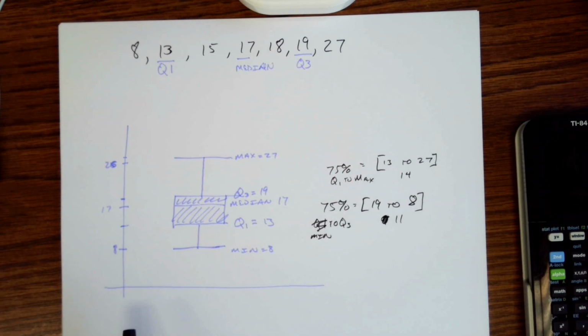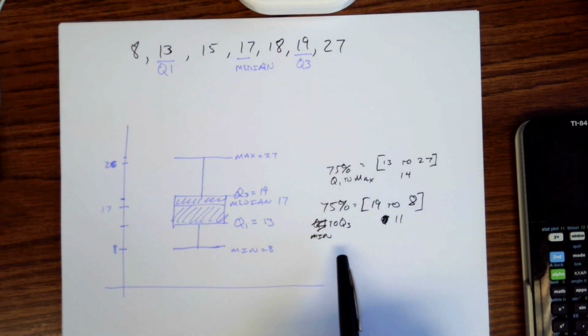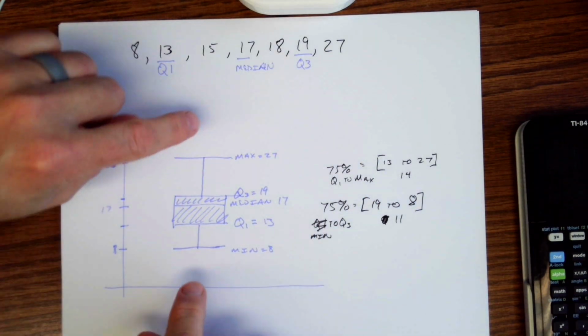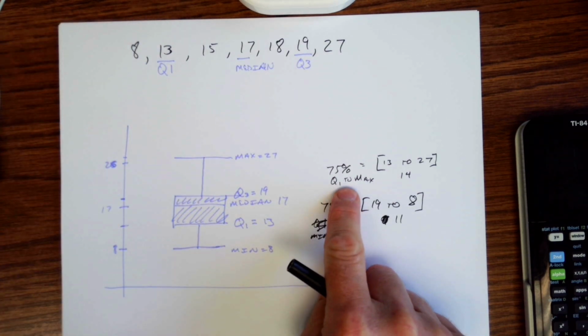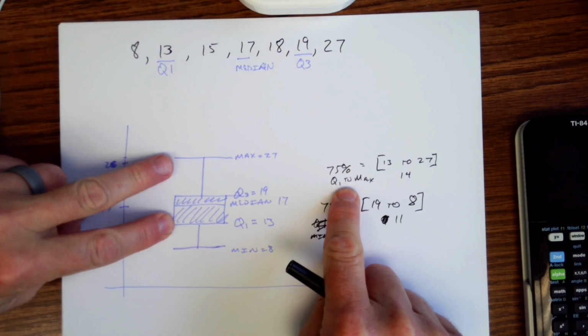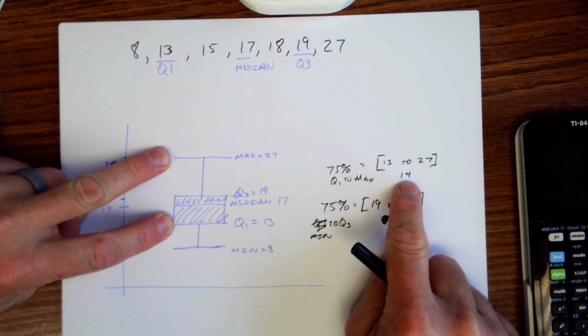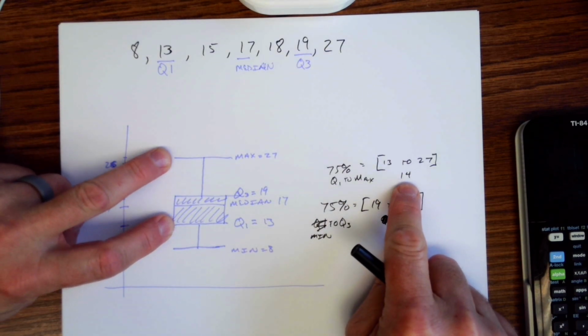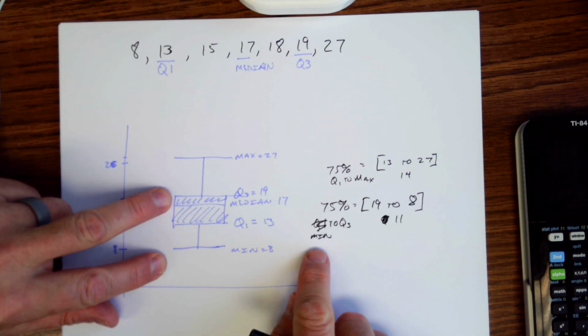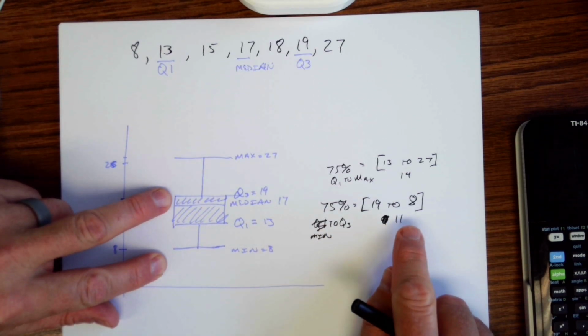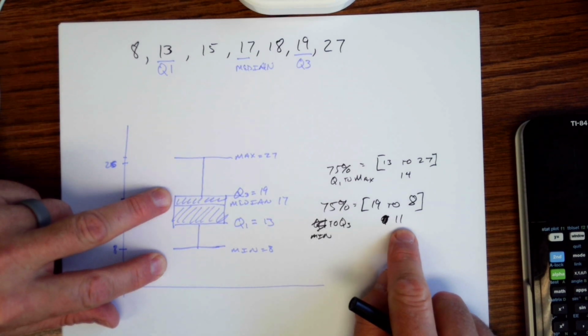Okay, so when we say maximums and minimums, we're referring to the largest values we have in our set. When we say the upper 75%, we're talking about from quartile 1 to the max, which in this case has a span or a range of 14. And when we say the lower 75%, we'd be talking about from the min to quartile 3, which had a span of 11.